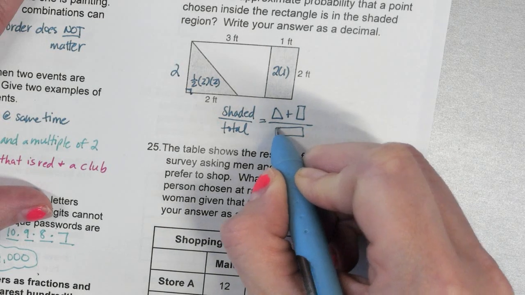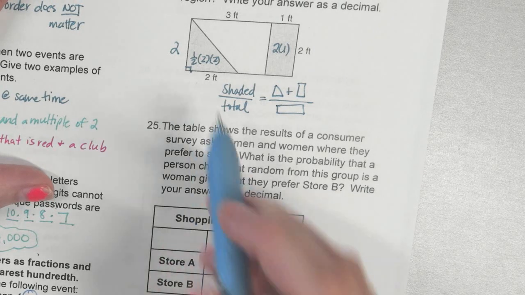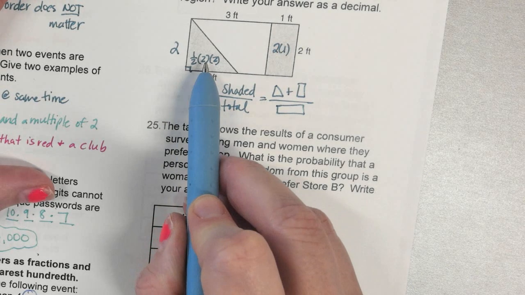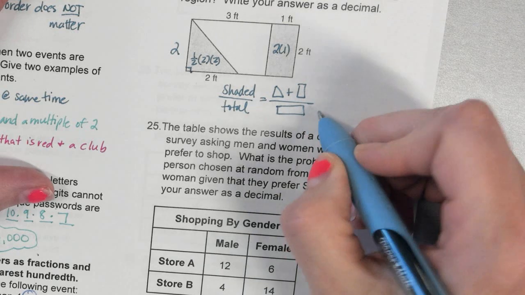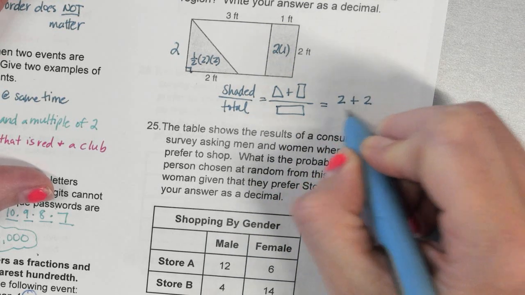And then you have to do the total area of the entire rectangle. So 1/2 times 2 is 1, 1 times 2 is 2. So the area of the triangle is 2. The area of the rectangle is 2.